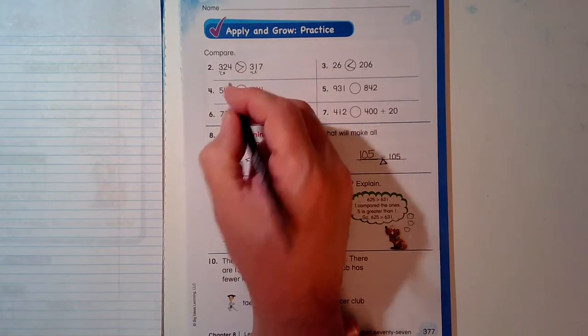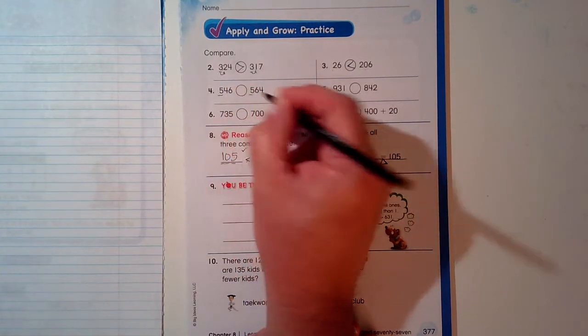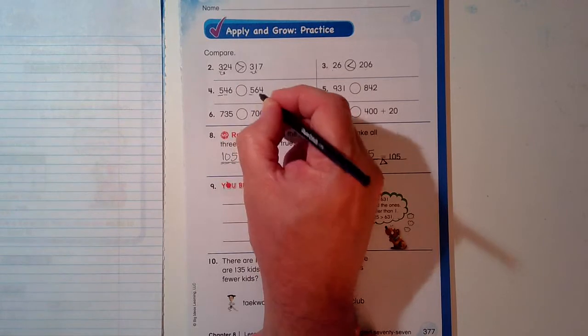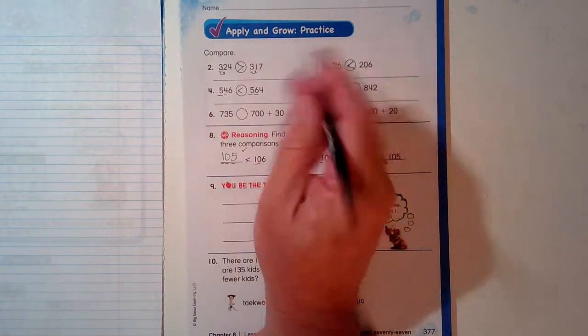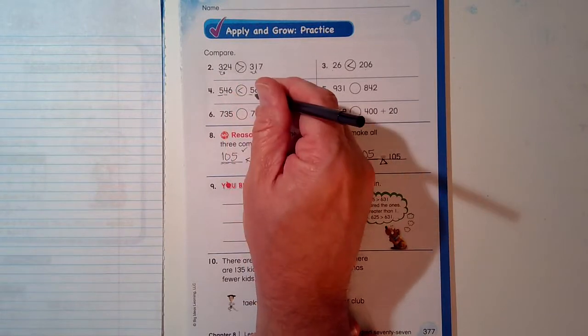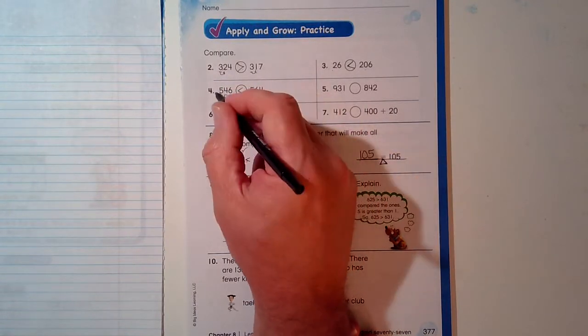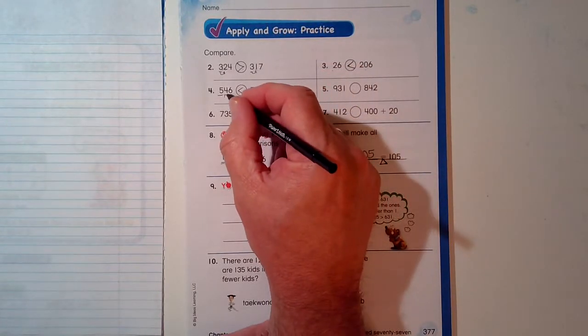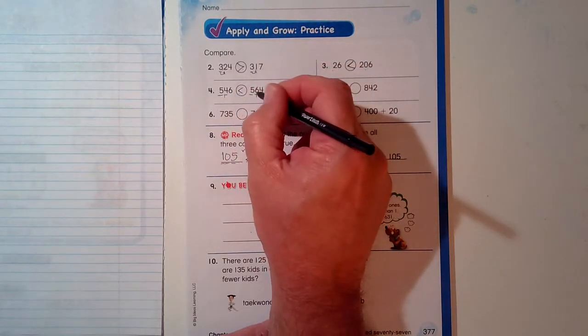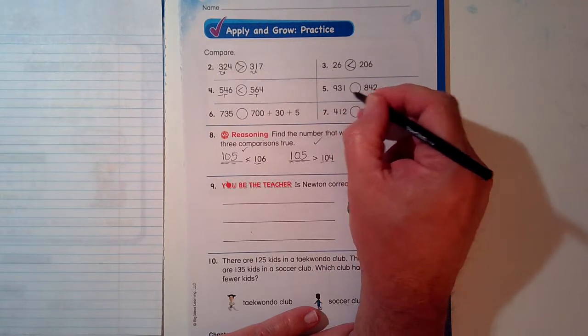This one looks a little closer. 500s, 4 tens, 6 tens. 6 is bigger than 4. I don't need to look at the next number. It's the first number that's different. 546 is less than 564.